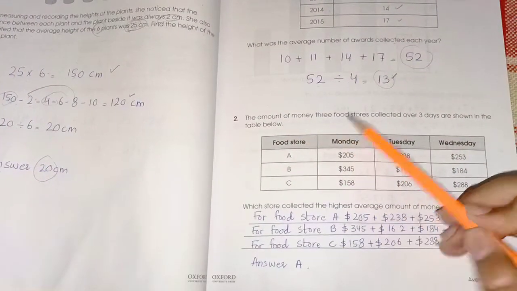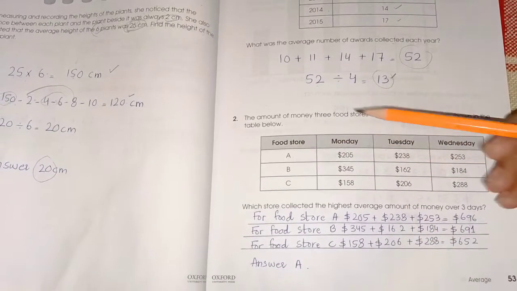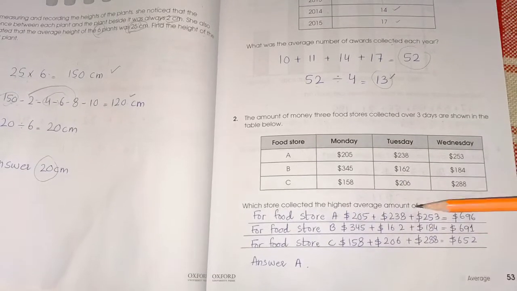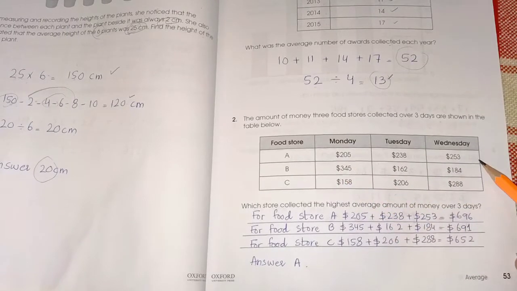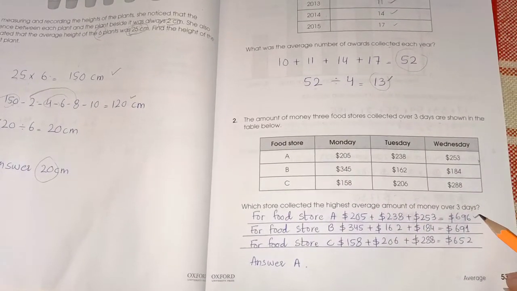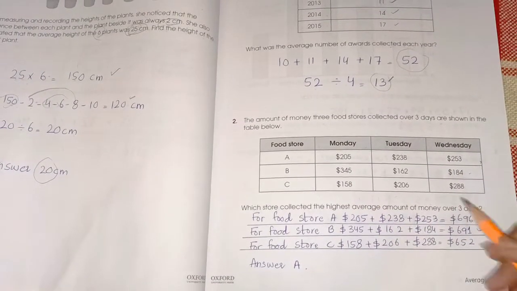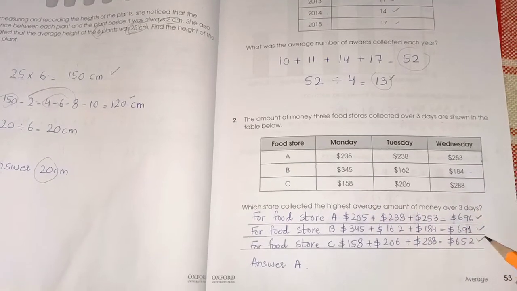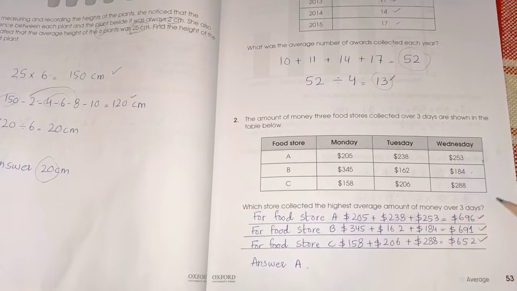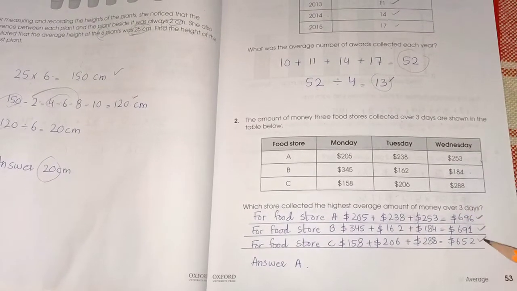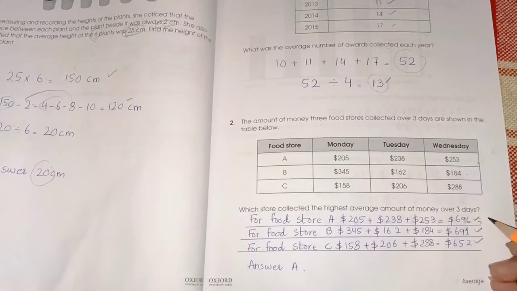The amount of money 3 food stores collected over 3 days is shown in the table. Here you can see which store collected the highest average amount of money over 3 days. So first we have to add all these numbers. 692. Then we add the amount in store B. 691. Then store C, 652. Which store collected the highest average amount of money over 3 days? So now we have to find the average of each. It means we have to divide each by 1, 2, 3.